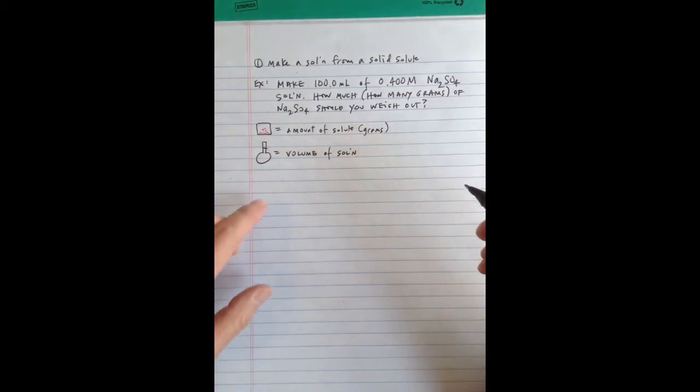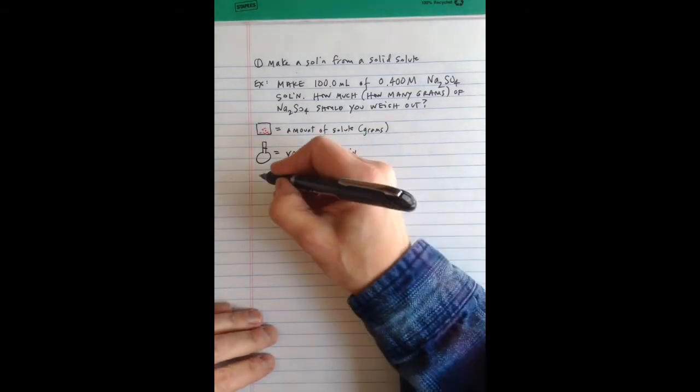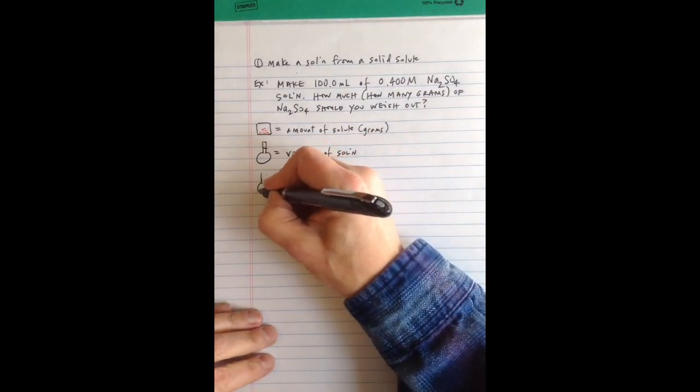I've drawn this funny little symbol because in the lab we're going to be using volumetric flasks, which have a bulb on them, and they sit on the table, and they have a little line that will measure out exactly the volume of the solution. Ultimately you're going to put this solute in the flask, bring it up with water, and make a solution.